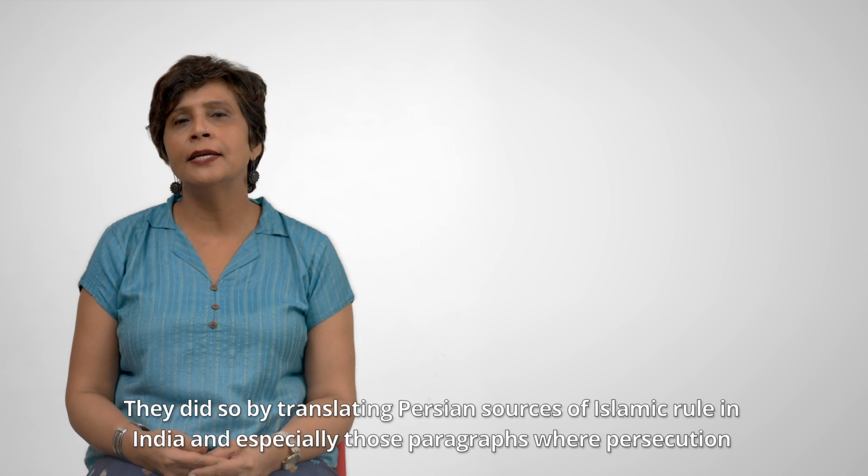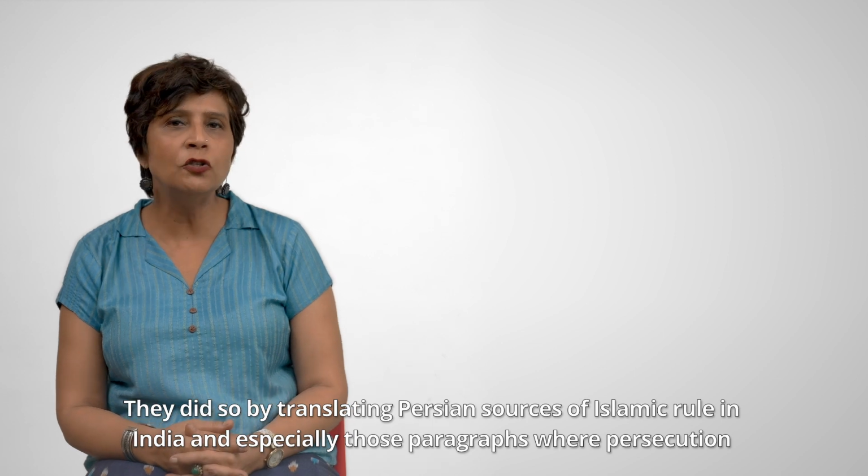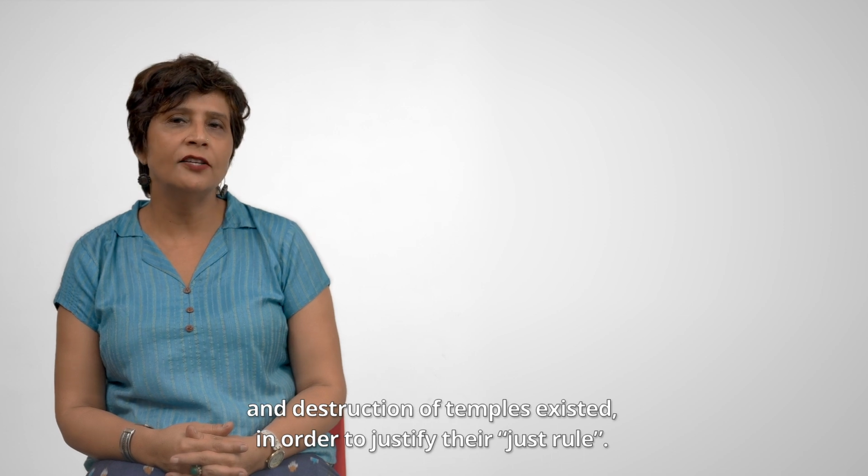They did so by translating Persian sources of Islamic rule in India, and especially those paragraphs where persecution and destruction of old temples existed, in order to justify their rule. Elliot and Dowson, who translated these sources into 13 volumes, open the translation by saying that here are the bombastic Bengali Babus claiming how ill we are governed under the British rule. Here we have to show you how badly you were governed under the Muslim rule. So the intentions of the rulers were very clear. They wanted to develop hatred for Muslim rule in India.